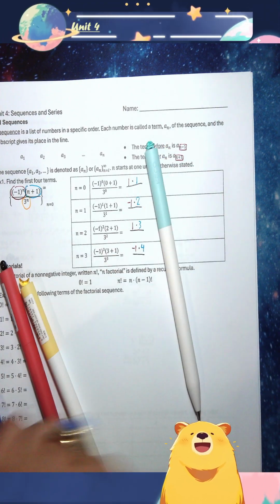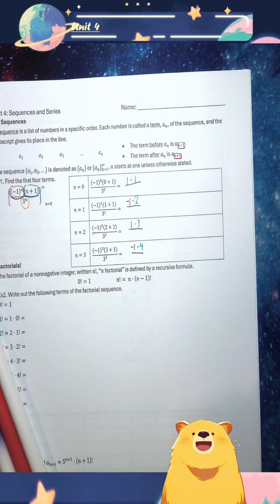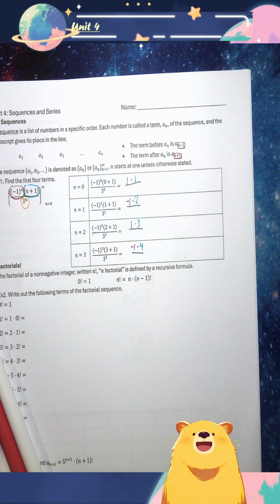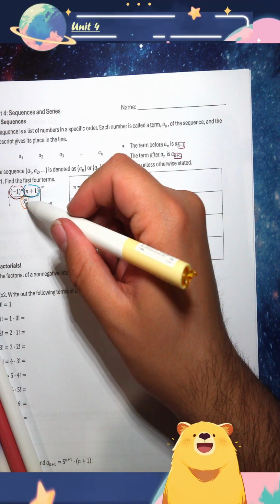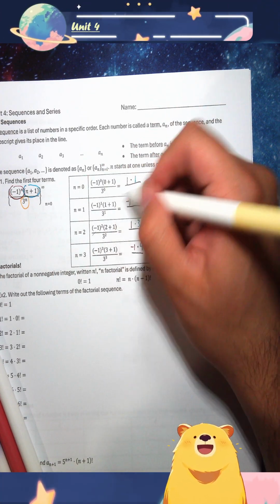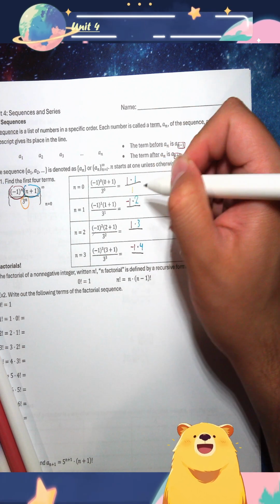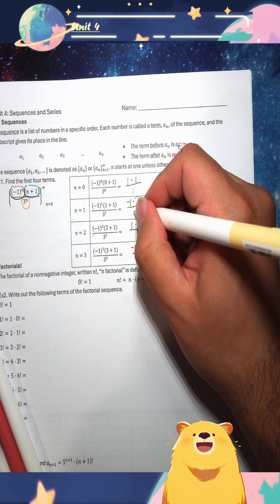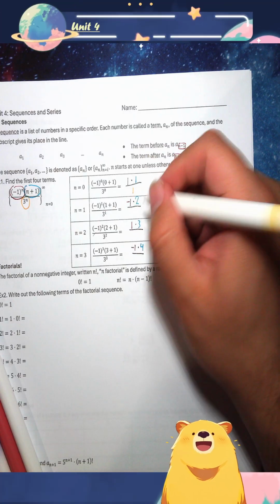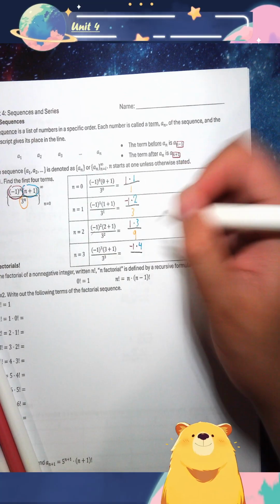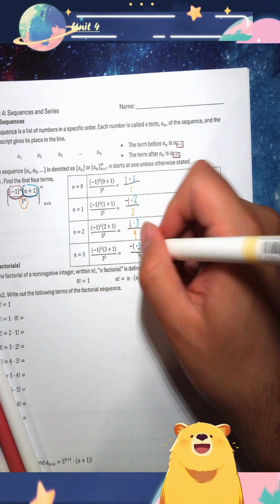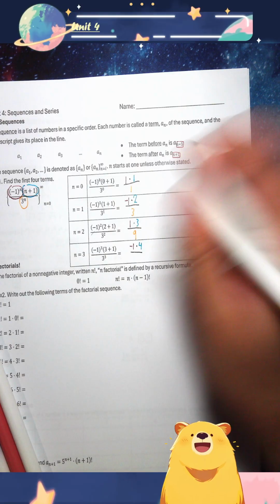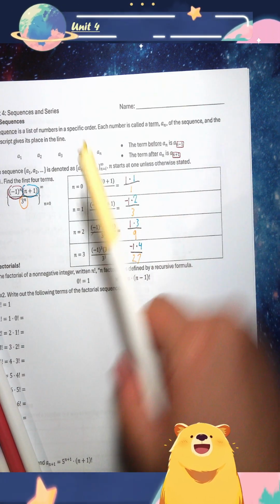The last one is not too tricky, but we have to pay attention to it just a little bit more. It's 3 to the power of n. So when n is 0, that's just going to be 1. When n is 1, that's going to be 3. When n is 2, that's going to be 9. And when n is 3, it's 3 times 3 times 3, which is 27.